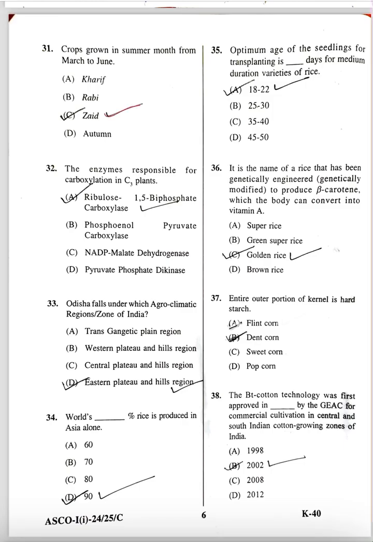And the enzyme responsible for carboxylation or carbon dioxide reduction in C3 plants is rubisco, that is ribulose 1,5-bisphosphate. Then, Odisha falls under the agroclimatic zone of eastern plateau and hills. Whilst more than 90% of rice is produced in Asia alone, so the answer will be D. And the optimum age of seedlings for transplanting, for medium duration varieties, is about 18 to 22 days.